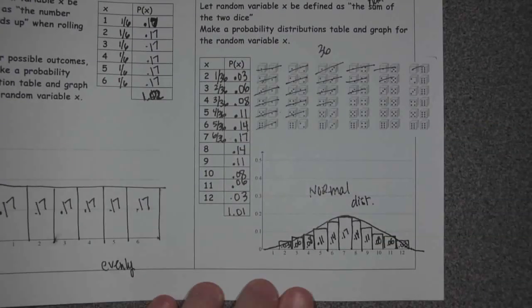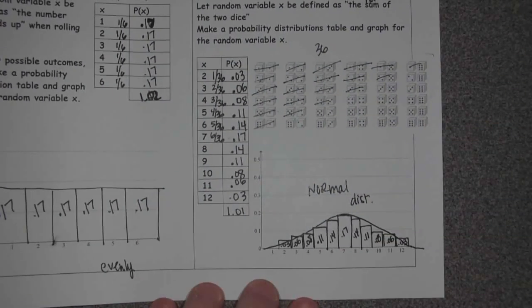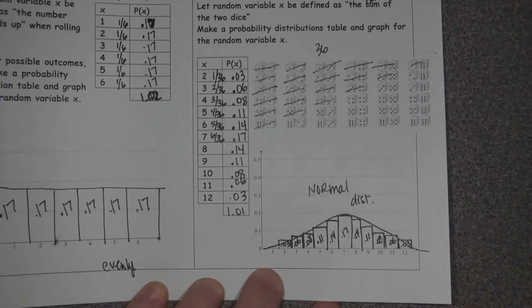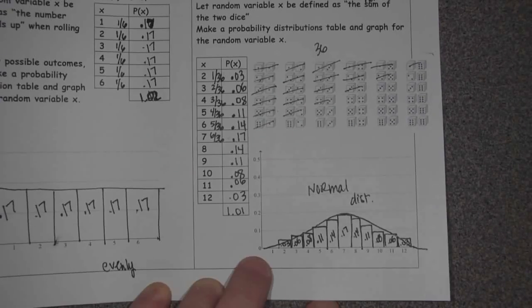Which we're going to learn how to do some math on next unit. That will be super fun. But that's what it looks like. Questions on how we did that? Still not hard, right? This is just a little bit time-consuming math, but not really hard math. Okay. Next problem.